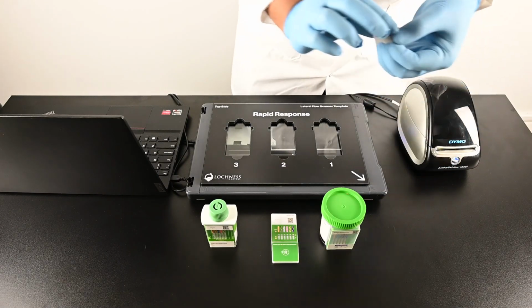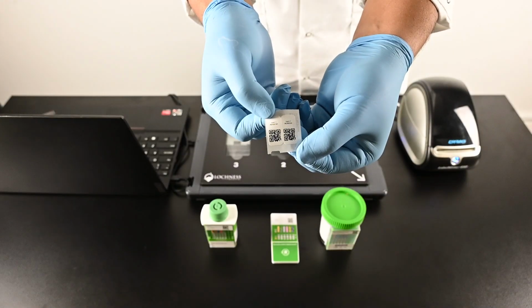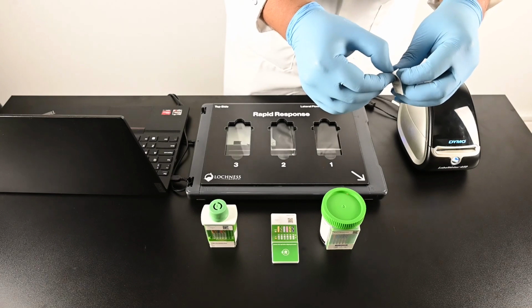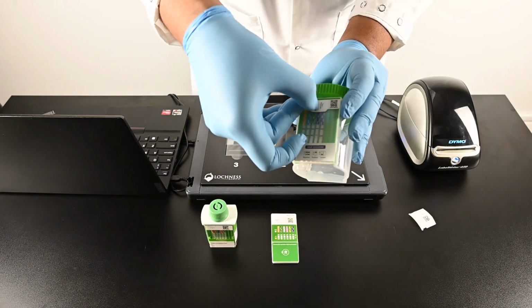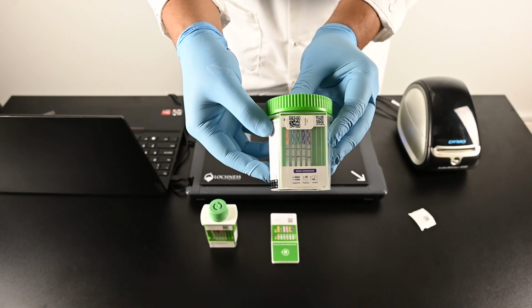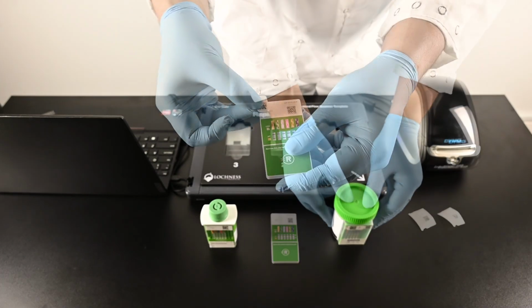After sample collection, print a patient-specific QR code label. Place it over the square labeled Specimen ID. For Rapid Response Multi-Drug One-Step Flat Cups, place it on the top left corner.